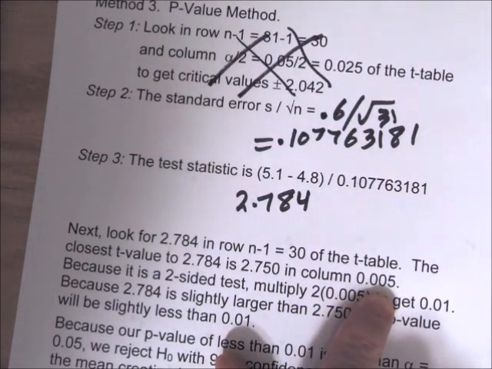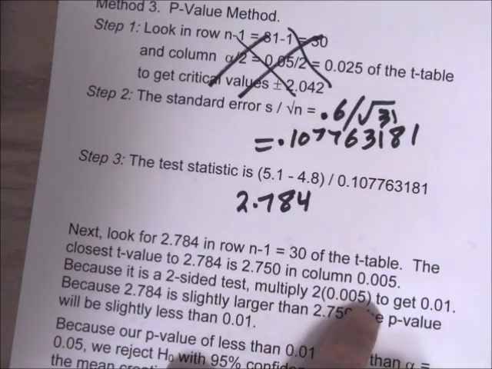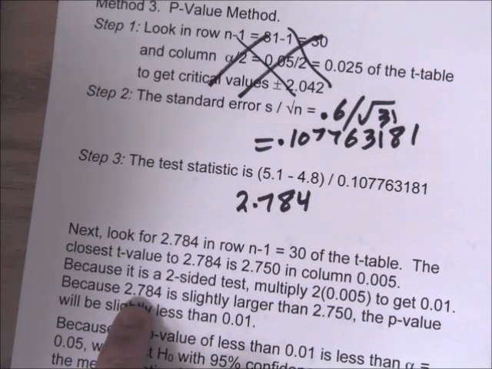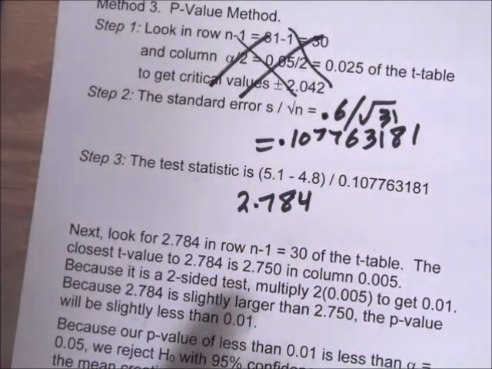It's in column 0.005, and because it's a two-sided test, we multiply by 2 to get 0.01. Because 2.78 is slightly larger than 2.750, the p-value will be slightly less than 0.01.